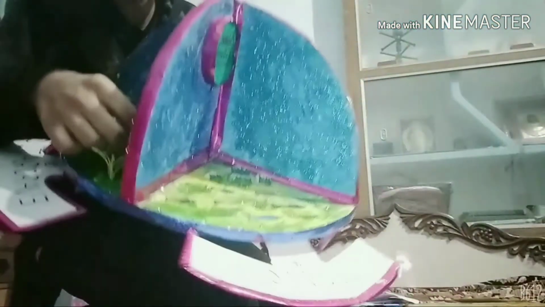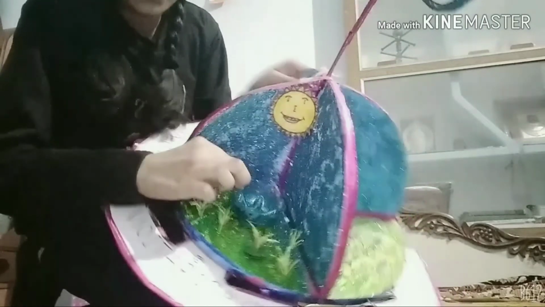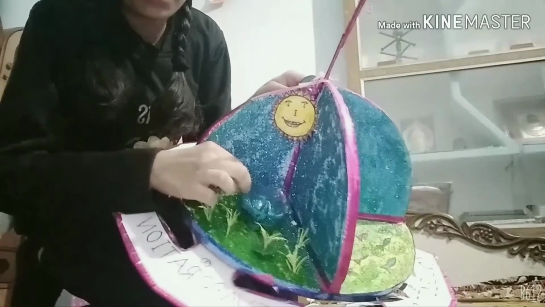For making water, we use a bottle. We use a cold drink bottle and cut this bottle like this. Here I make this with the help of water. This is made with the water bottle, okay. After making this, this is evaporation.